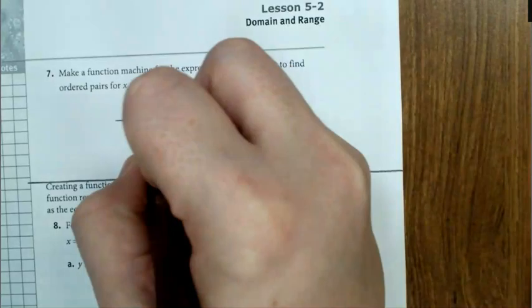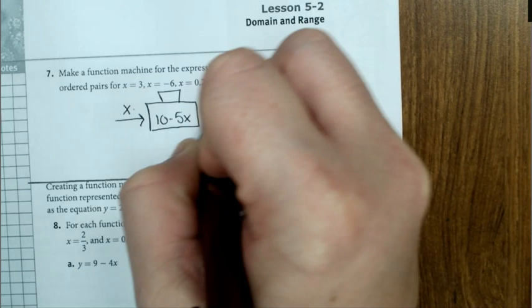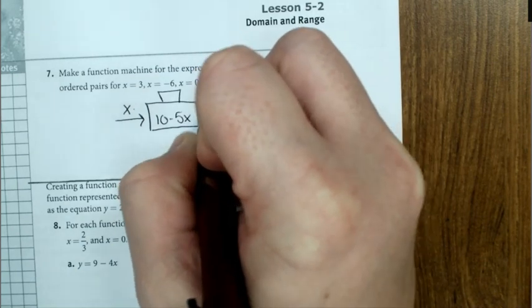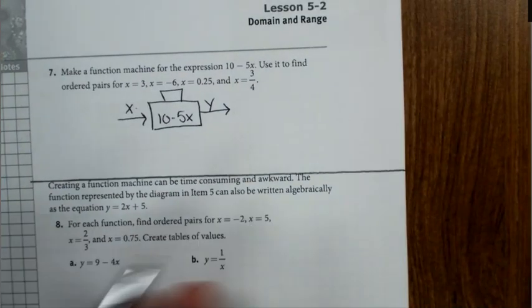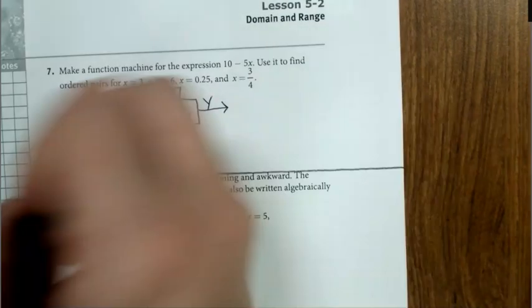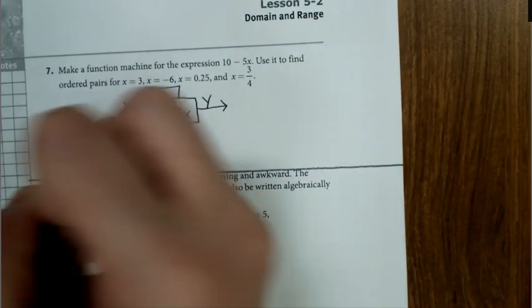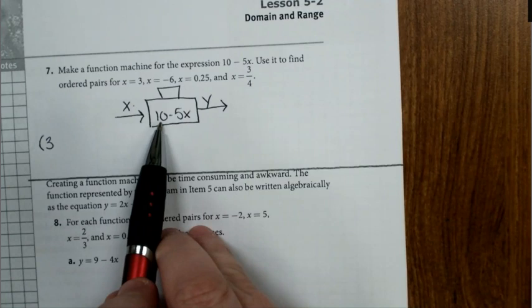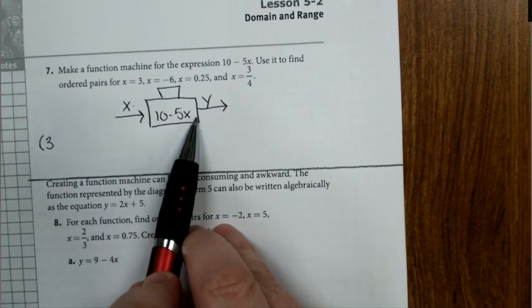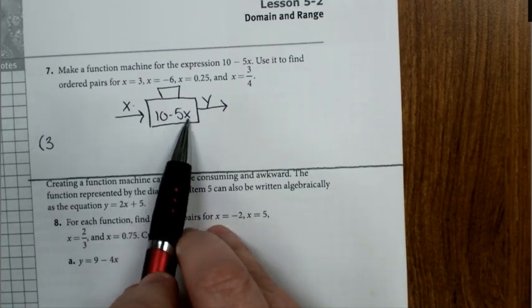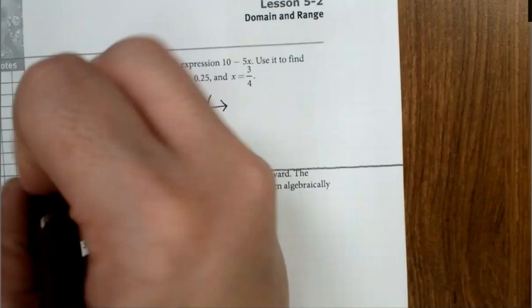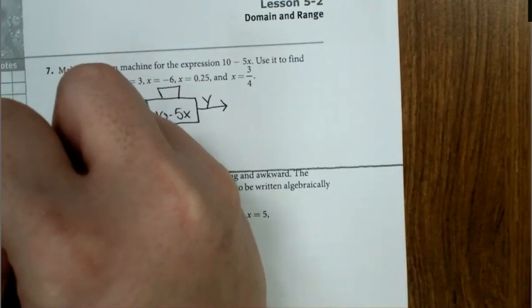We're going to put 10 minus 5x, and my output is my y. All right, so again, we're going to do 3. So 10 minus 5 times 3. So that's 10 minus 15, and that's going to be negative 5.